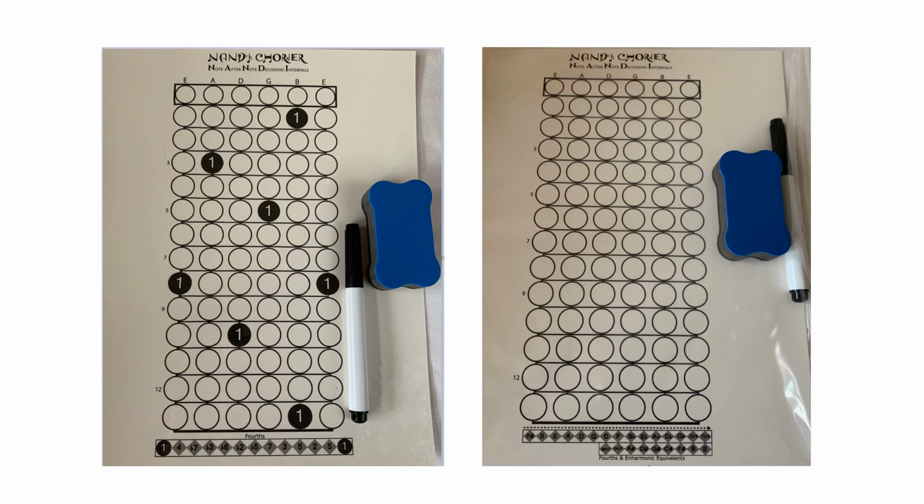In this context, the NANDI Chorder is an excellent practice tool for seeing the fretboard as intervals when you are not playing your guitar. There you have it, decoding interval inversions with the NANDI method.